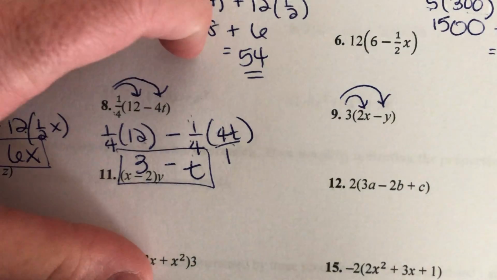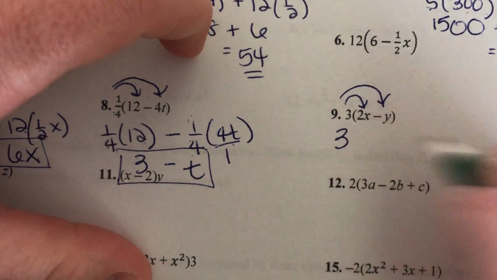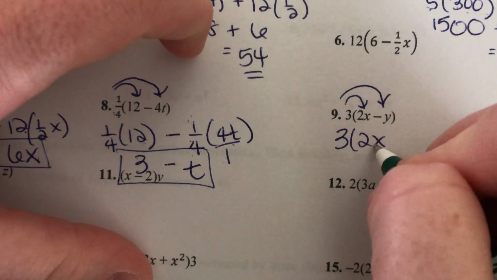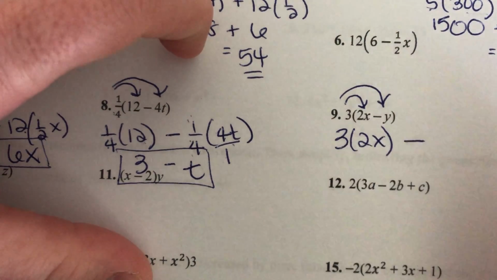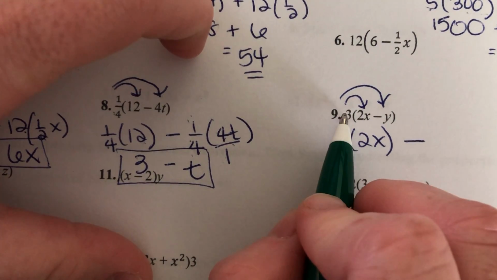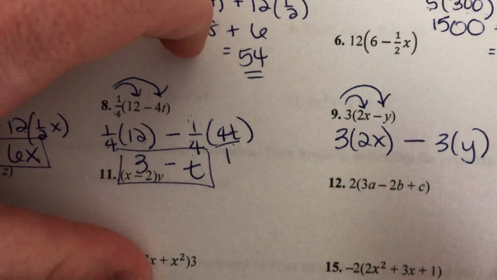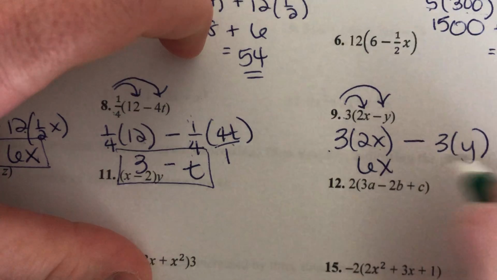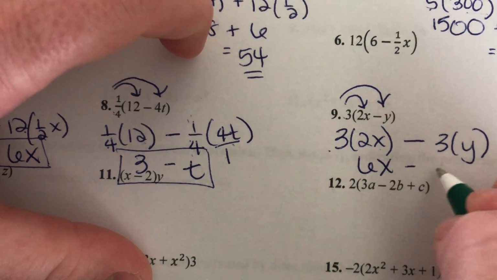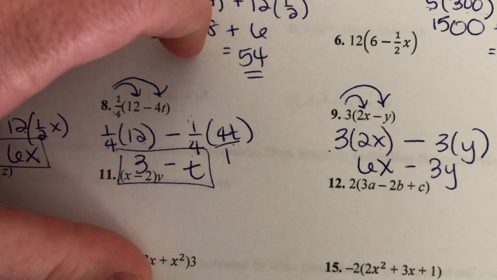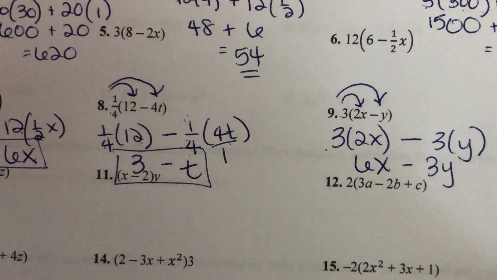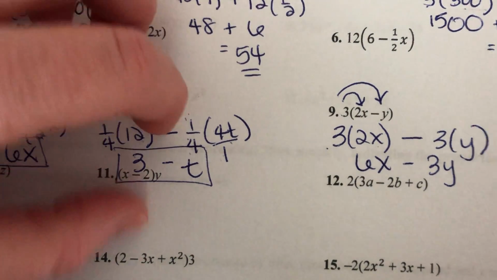Number 9, last one. We've got 2 variables here. I'm going to multiply 3 times 2x, bring down that minus sign, and then I'm going to multiply 3 times y. 3 times 2x is 6x, minus 3 times y is 3y. Done. Can't simplify anymore. All right? So if you have questions on that, let me know.